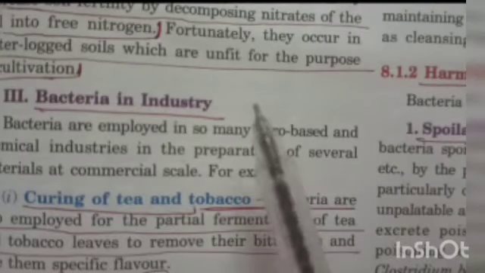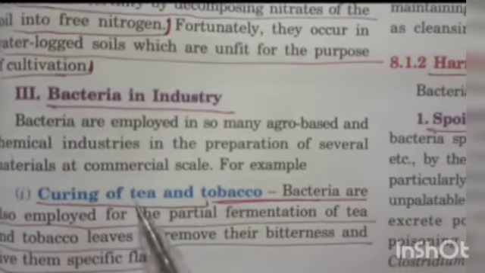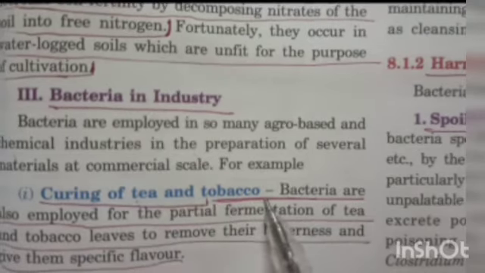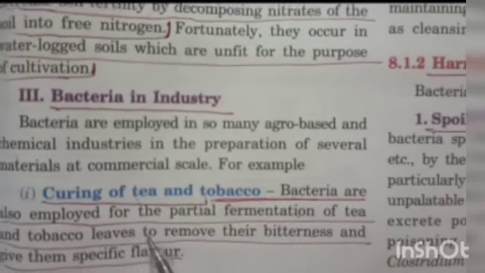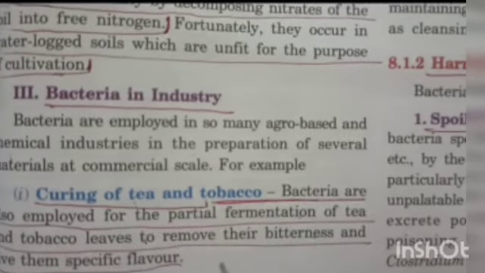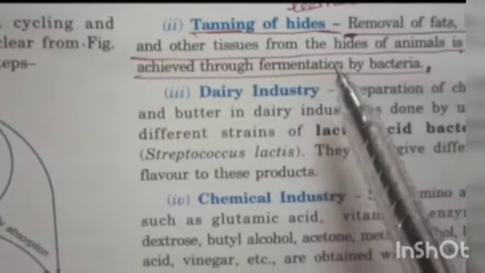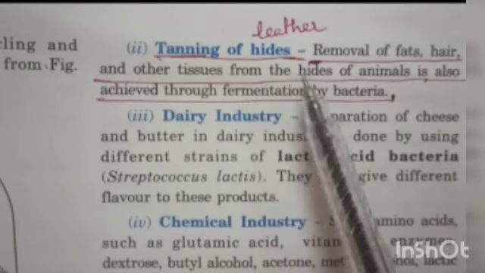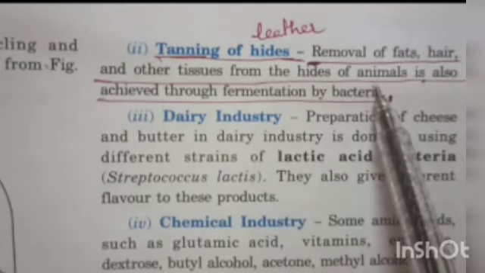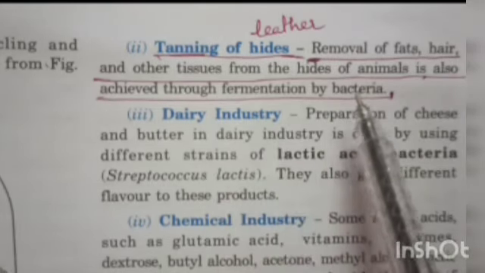Now next is your uses of bacteria in industry. First, bacteria are used in curing of tea and tobacco leaves. Bacteria are also employed for the partial fermentation of tea and tobacco leaves to remove their bitterness and give them a specific flavor or taste, right? And next is the tanning of hides or leather, the removal of fats, hair and other tissues from the hides of animals. Hides means the skin of animals, right? This is also achieved through fermentation by bacteria.